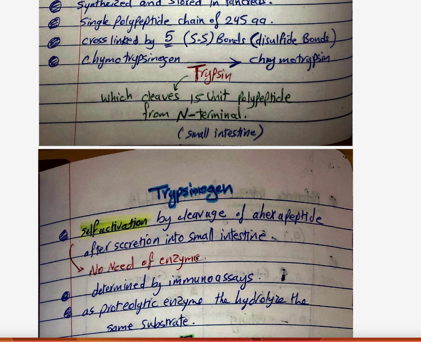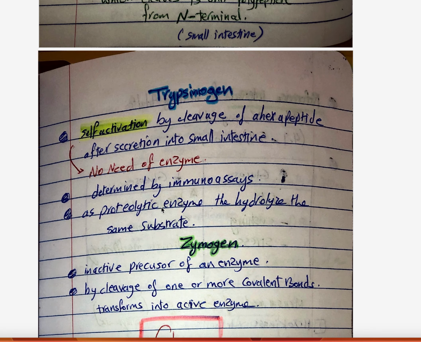There is no need for an enzyme. It does everything by itself, cleaving the hexapeptide, and that leads to self-activation after its secretion into the small intestine. Once trypsinogen finds itself in the small intestine, self-activation happens, and that leads to the cleavage of the hexapeptide.